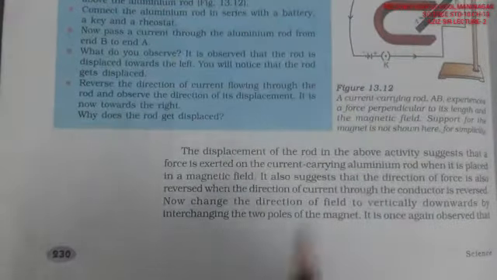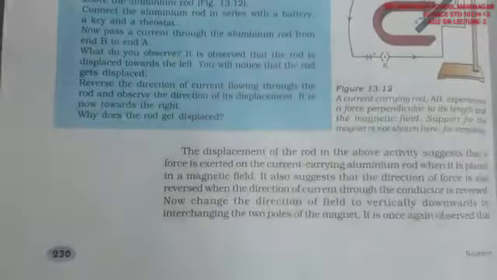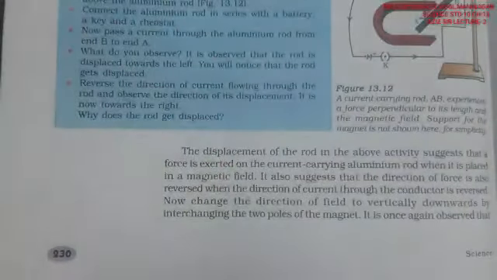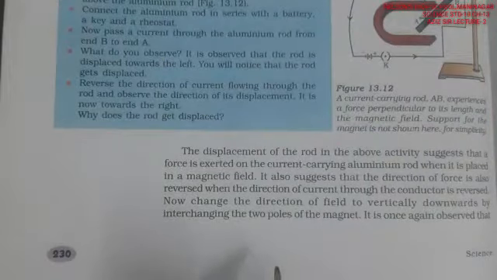So you may see the right hand going in the outside direction, and here it is getting inside direction because the current is passing in this particular direction. This is how we define the direction of the force exerted by the magnetic field on the current.